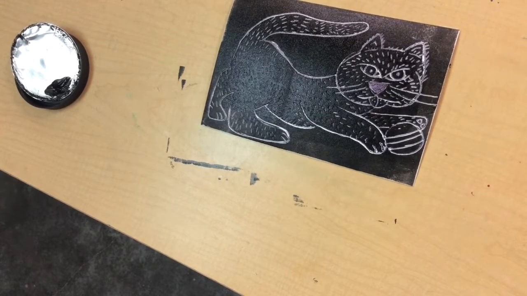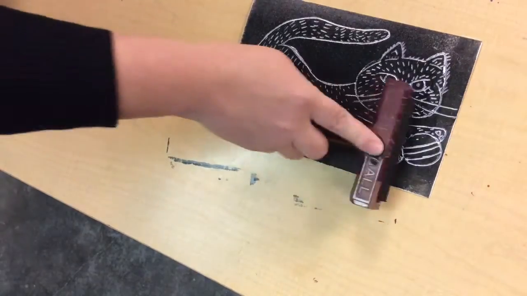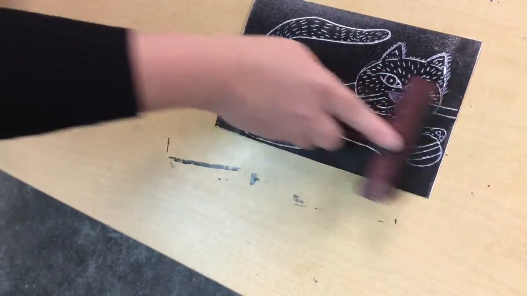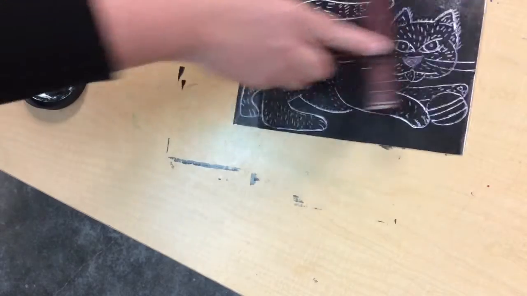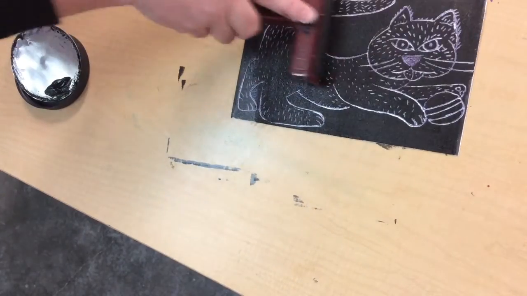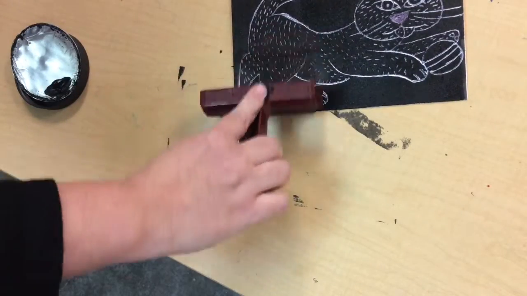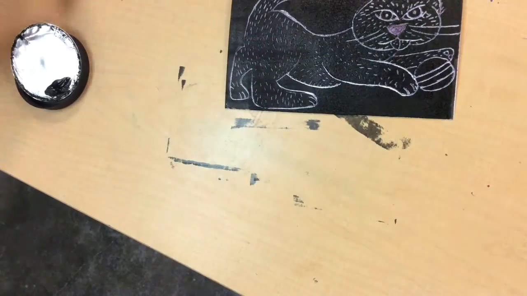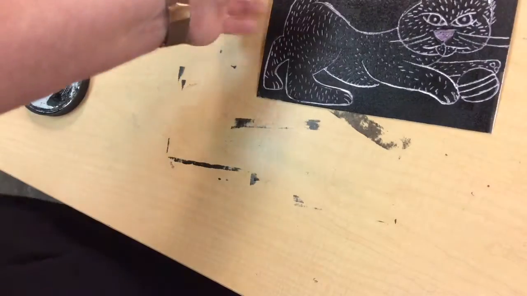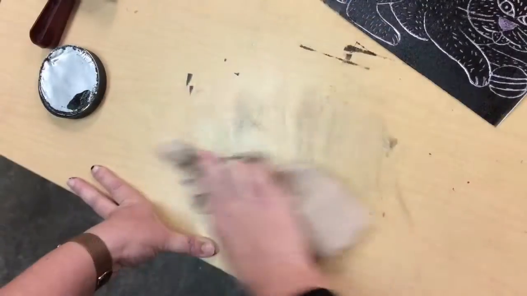It's really important in printmaking that we put the ink on evenly. There we go. All the way to the edges. Excellent. Now I'm going to clean the table off and then we're going to pull the print.